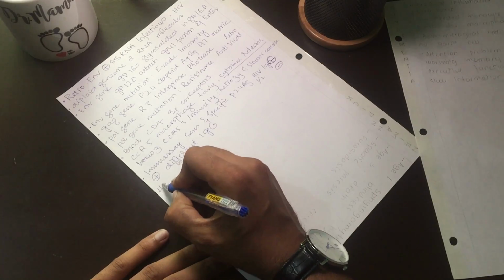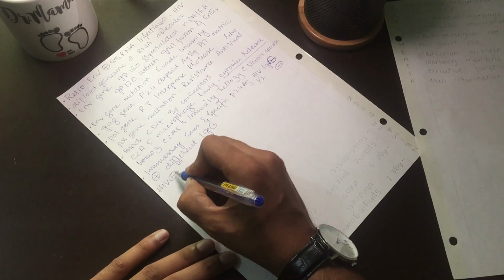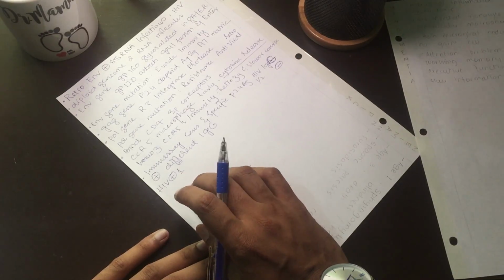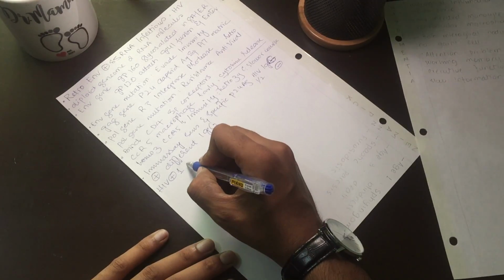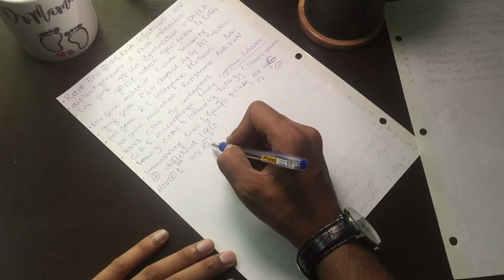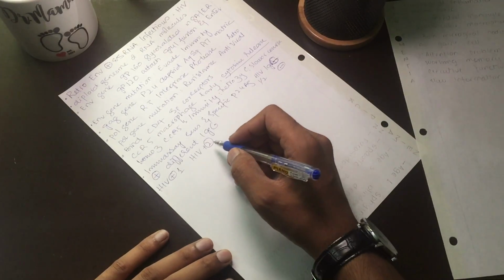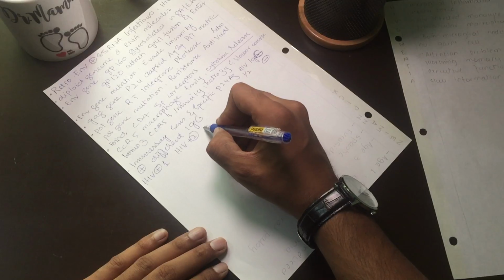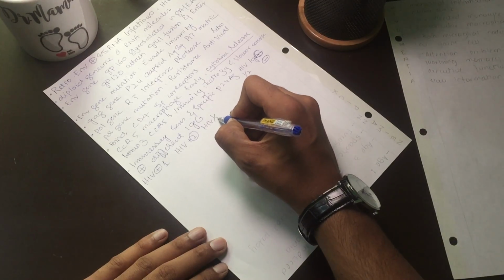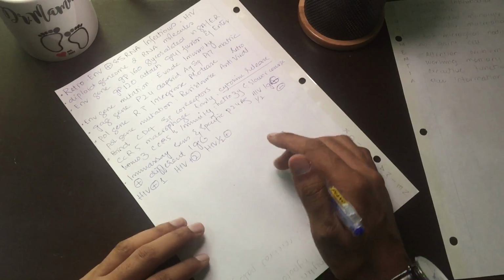If the person is infected with HIV class 1, then it gives HIV-1 positive antibodies. If it is positive for HIV antibodies 2, then it is HIV-2. Then the person can also be infected by HIV-1 and 2 and give both antibodies.